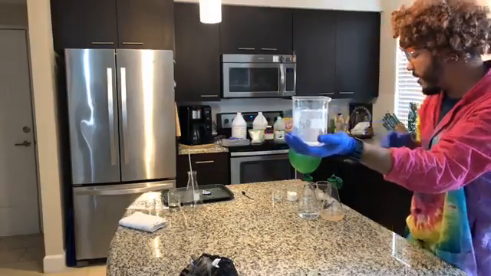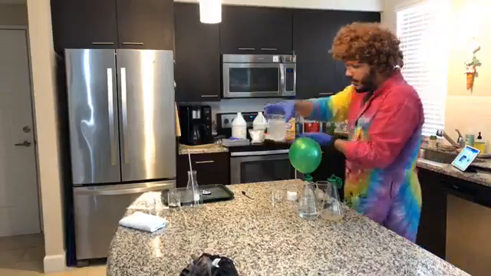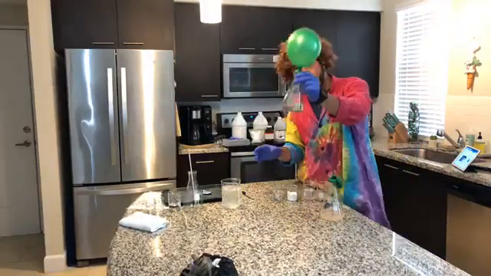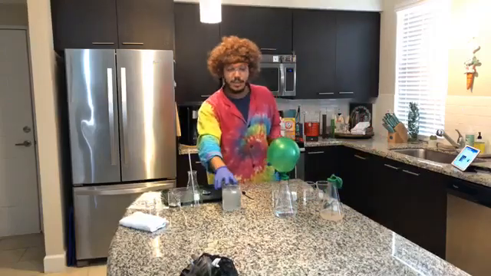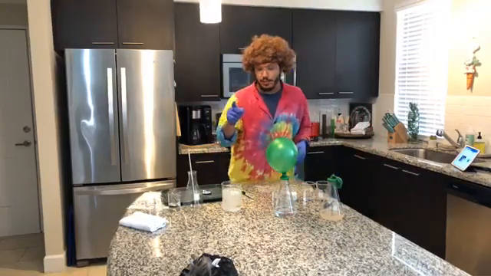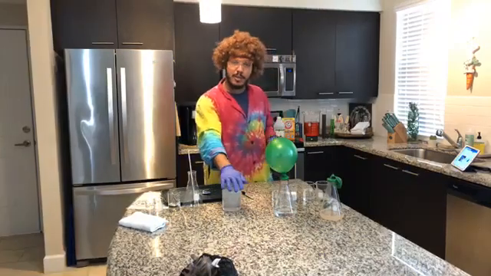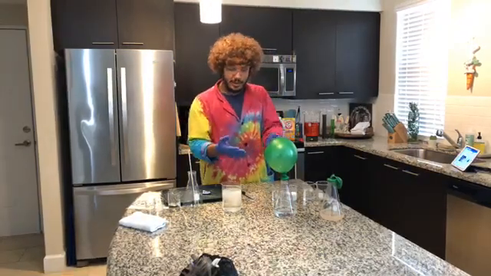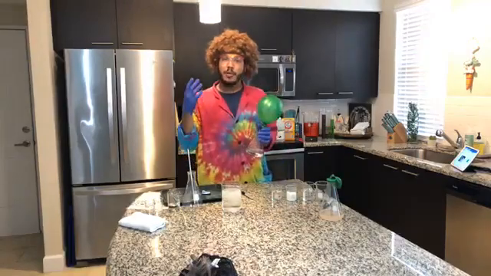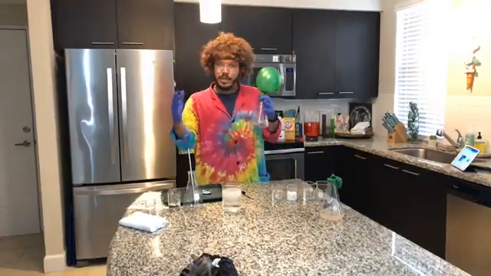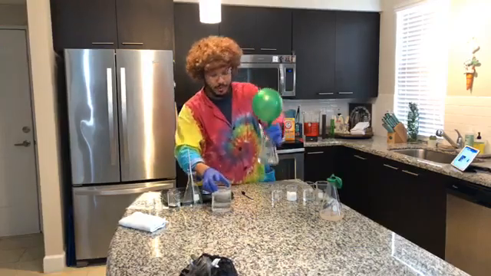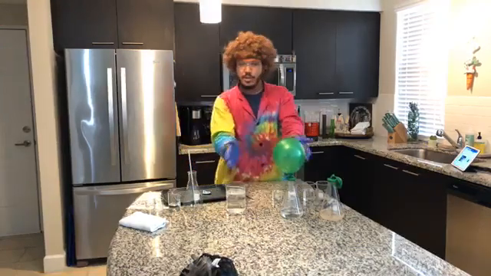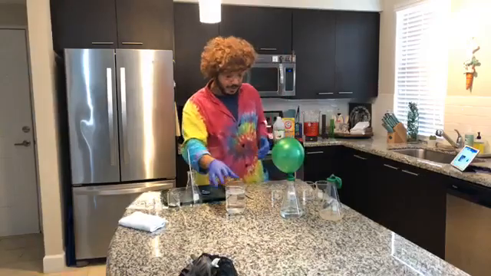So what's happening here is very similar to what we had with our vinegar and baking soda. We have citric acid, which is going to be our acid for the reaction, and then we have sodium bicarbonate, which is actually baking soda, which is going to be our base for the reaction. And when those two combine, they create lots and lots of cool bubbles for us. So these two experiments are almost identical.